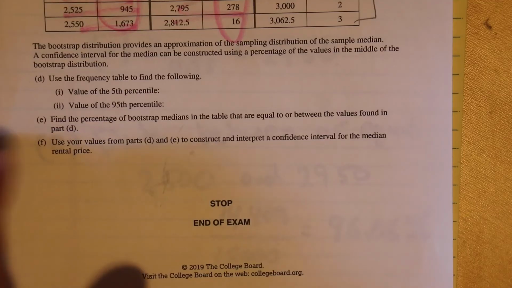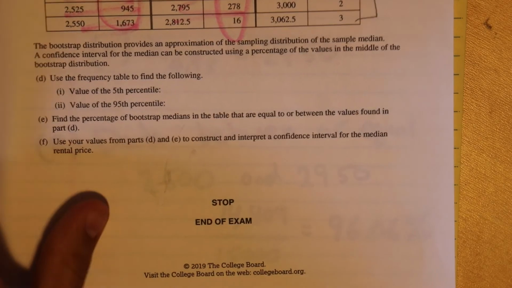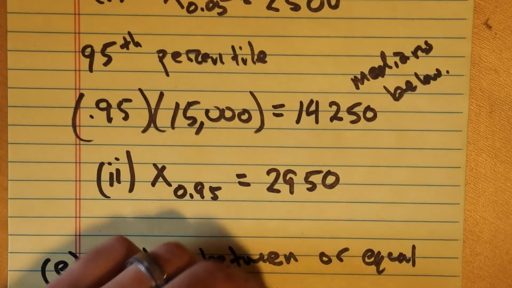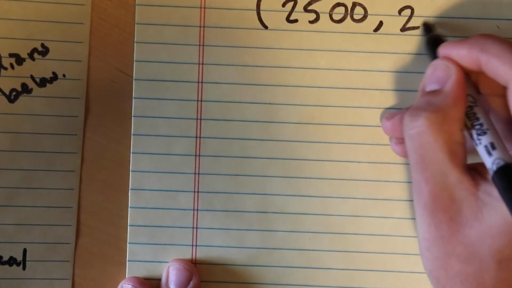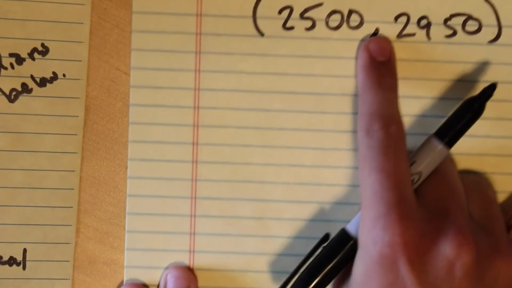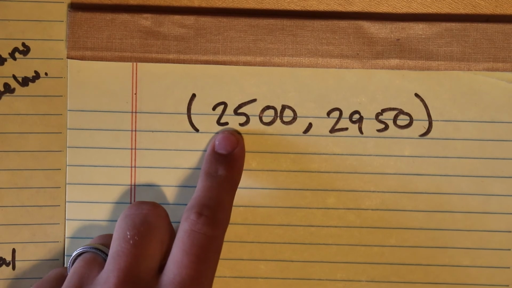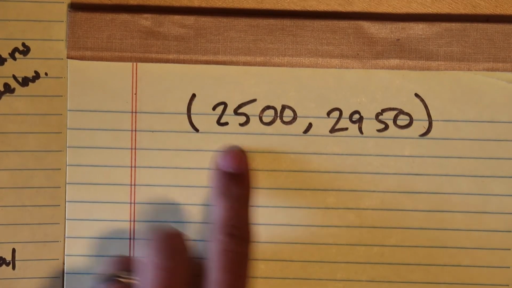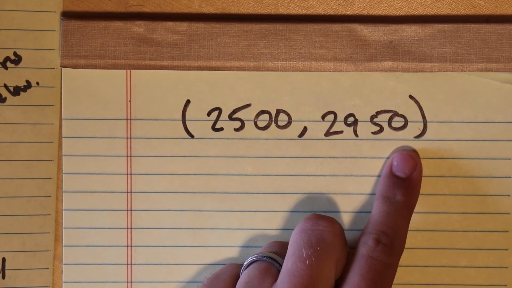2,950. And then part F: use your values from part D and E to construct and interpret a confidence interval for the median rental price. Okay. Wow. So, I mean, remember these are our confidence interval. This is a sample median. This is the one that we approximated to be the 5th percentile, and we approximated this one to be the 95th percentile.